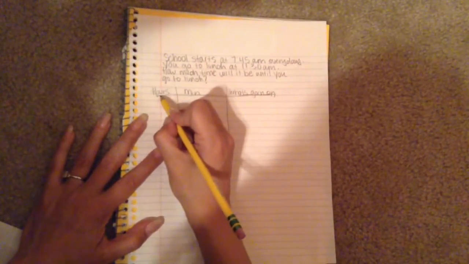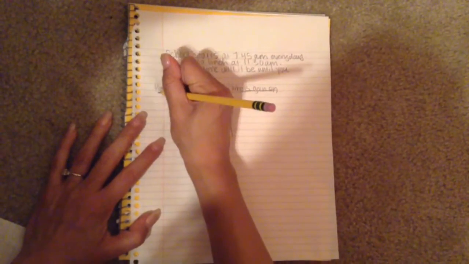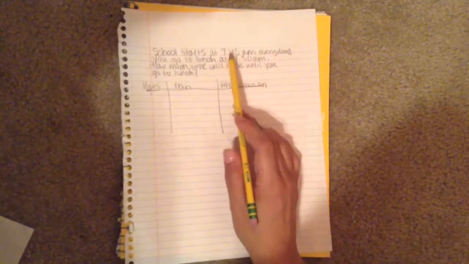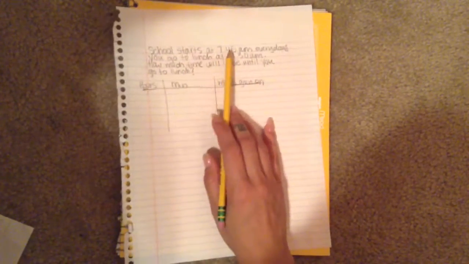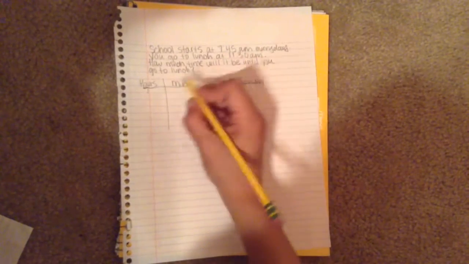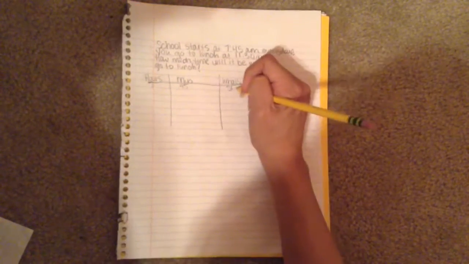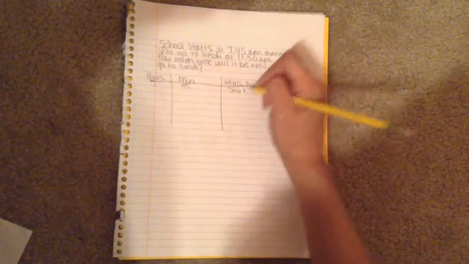And that's going to be for what's going on with our time as we take different steps. So our start time is 7:45. So I'm going to write in 7 right here because the 7 represents the hours in 7:45, and 45 represents the minutes in 7:45. And that is our start time.